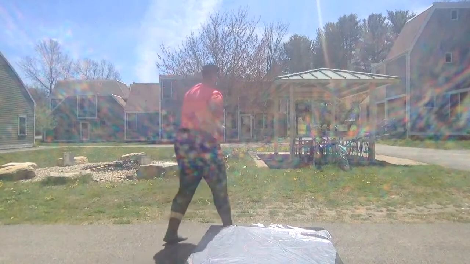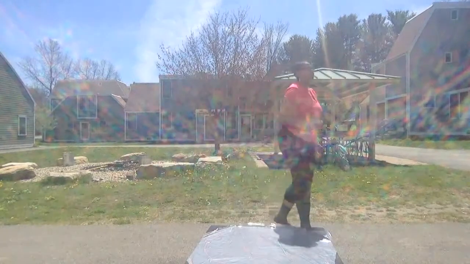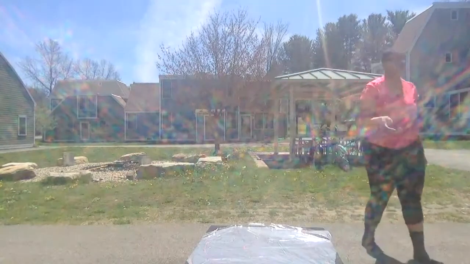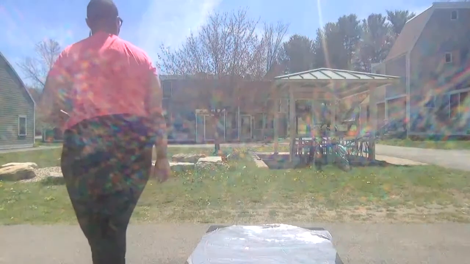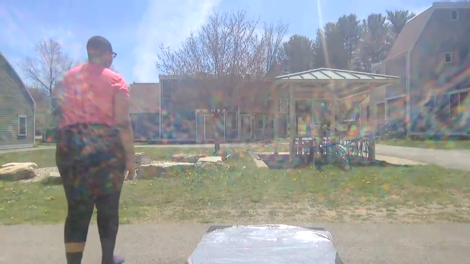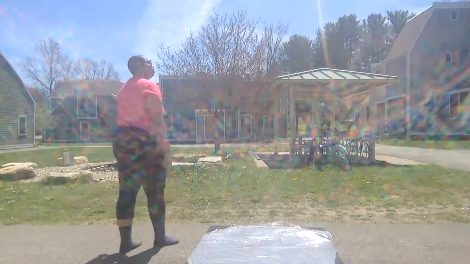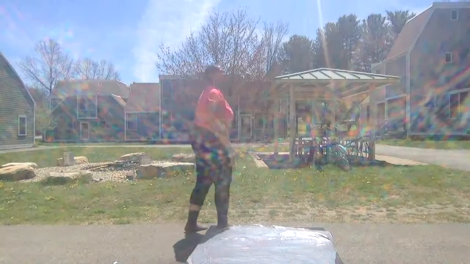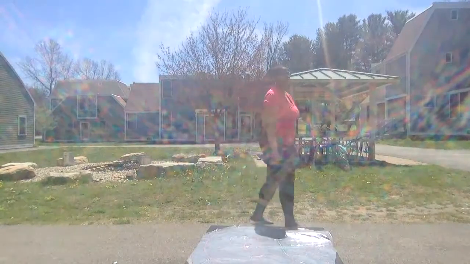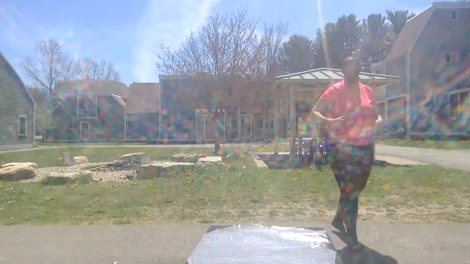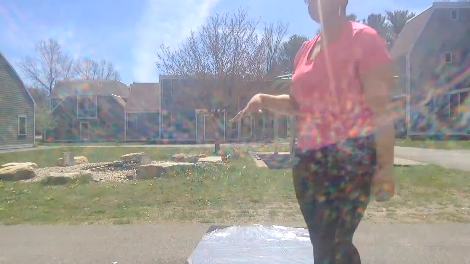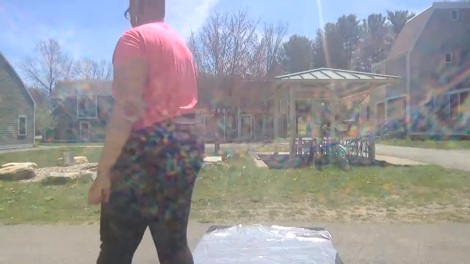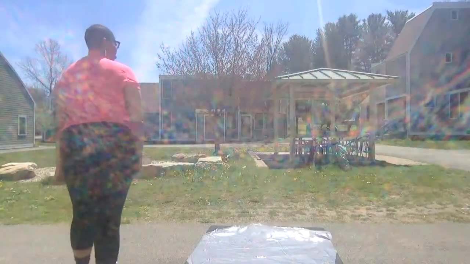So I'm walking around, deep breath in and out, releasing everything that weighs me down. When I walk into this labyrinth, I just want to focus on my breathing.